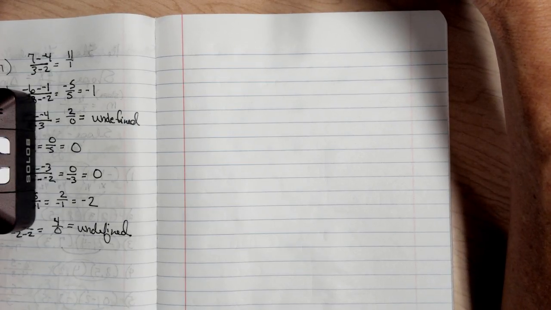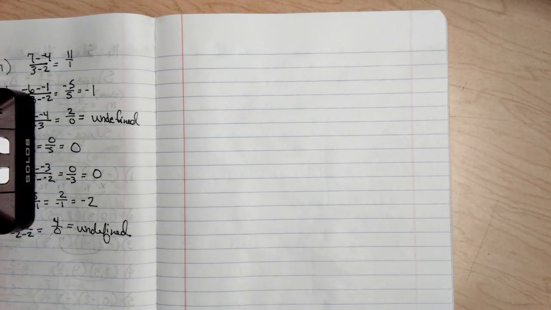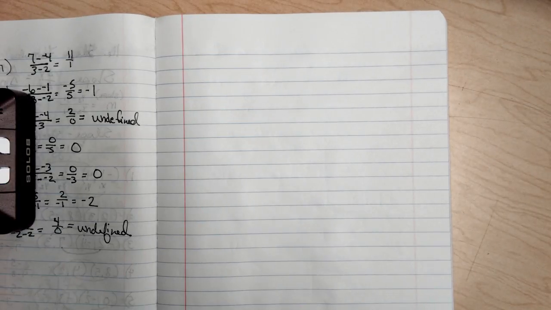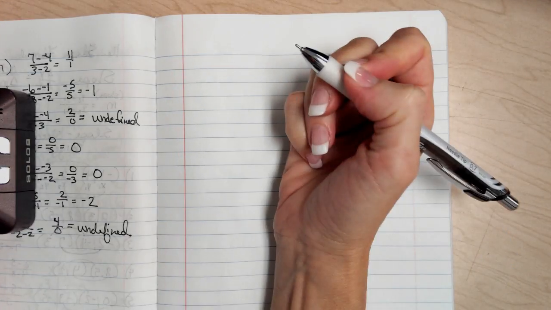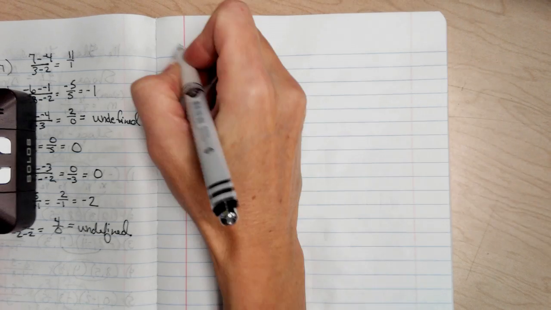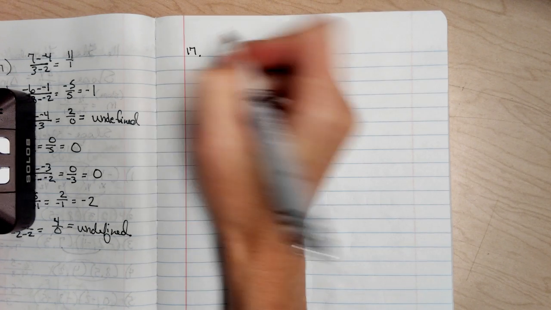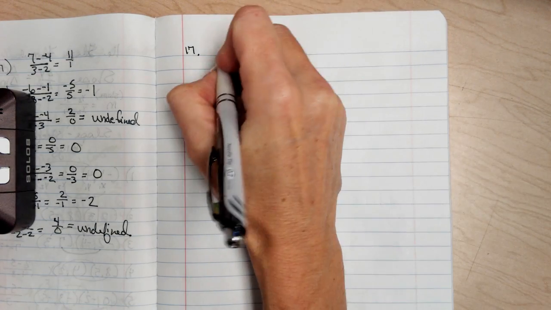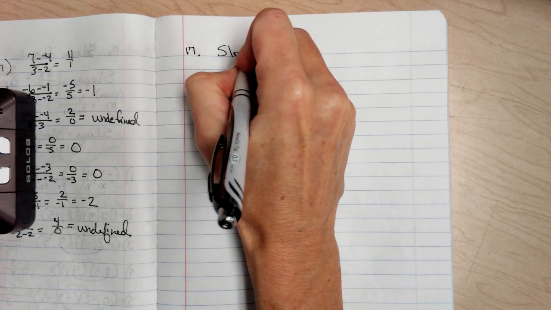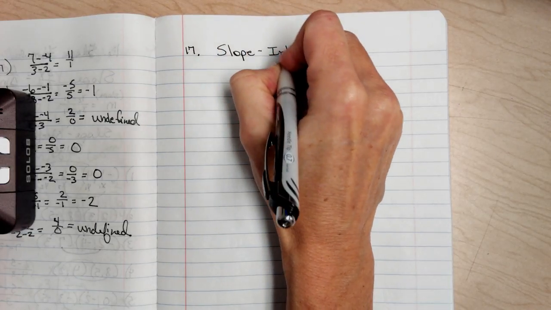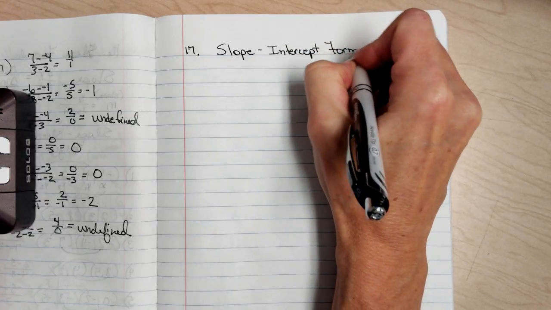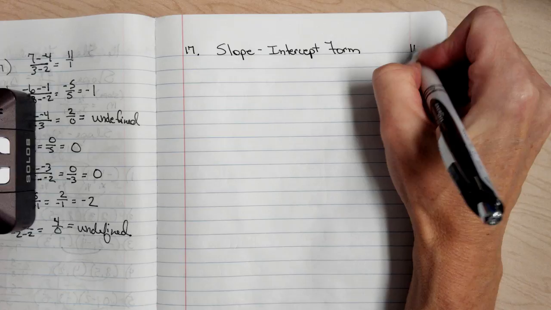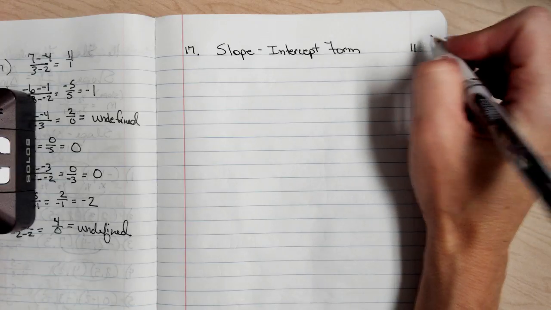Okay guys, we're going to take some notes today on slope-intercept form. If you will add this to your table of topics, and also head your page. I have first period's journal, and this is number 17 for them. You number yours accordingly. All right, we're looking at slope-intercept form. And today is the 7th.